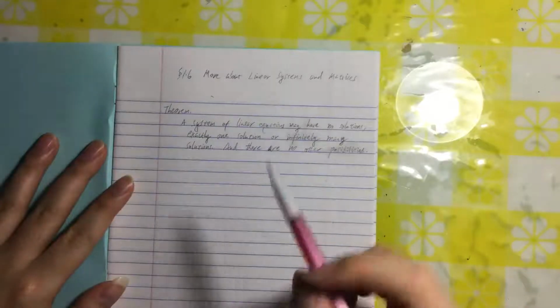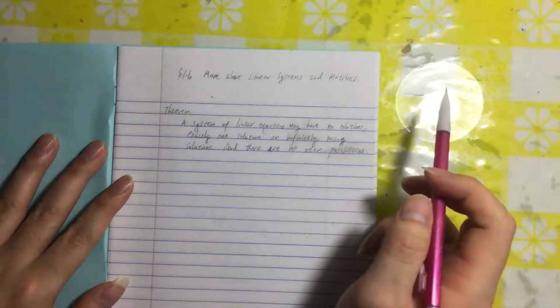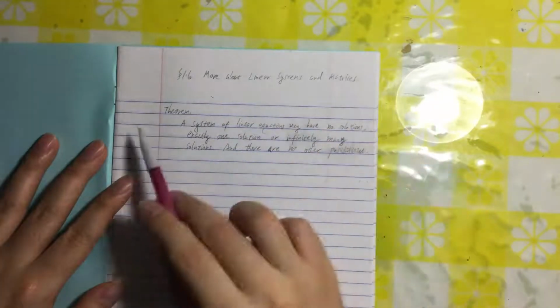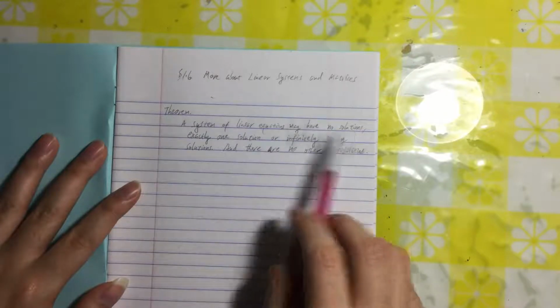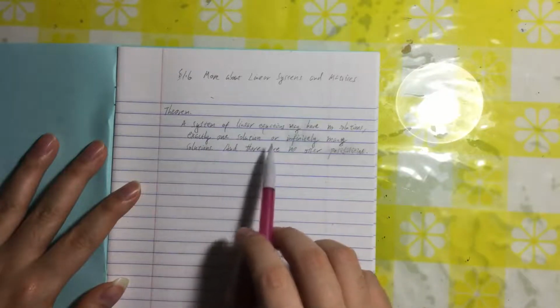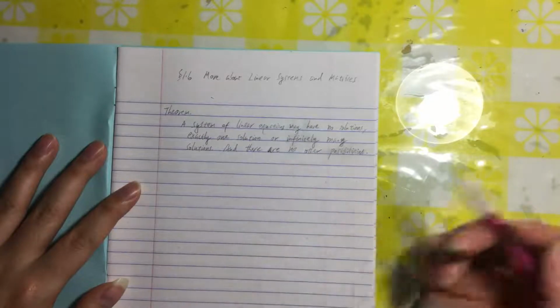Hello everyone. Today we'll study more about linear systems and matrices. First of all, let's look at the theorem here. A system of linear equations may have no solutions, exactly one solution, or infinitely many solutions, and there are no other possibilities. Let's prove it.